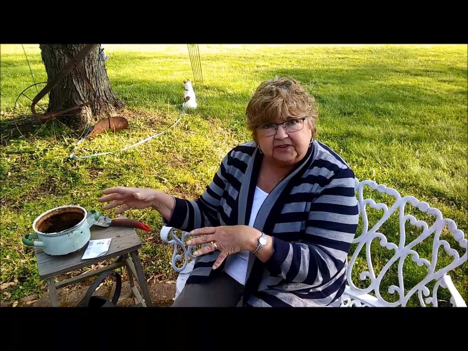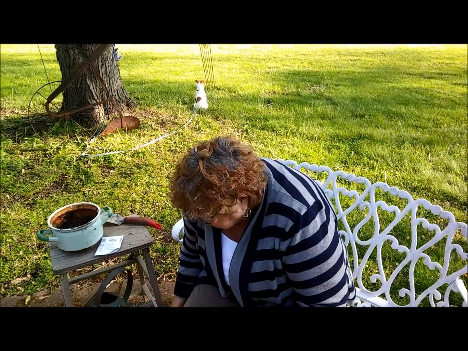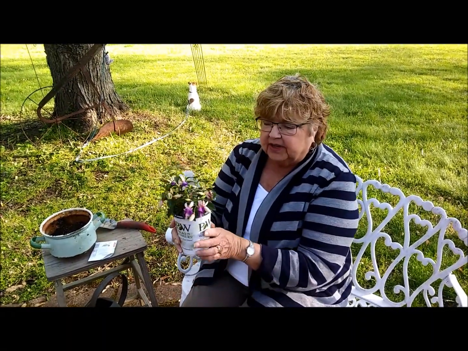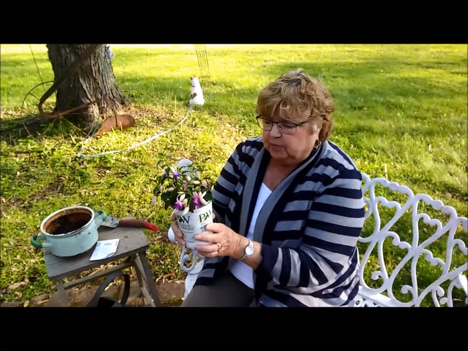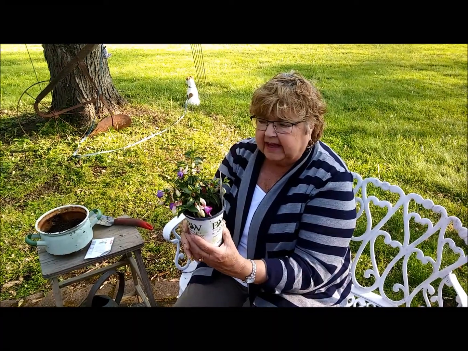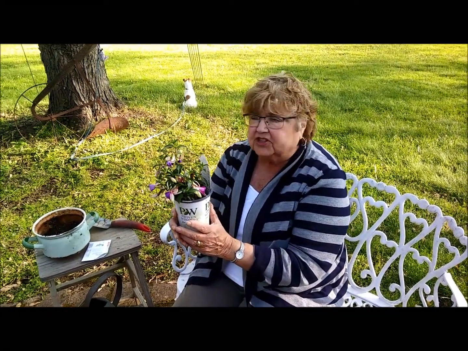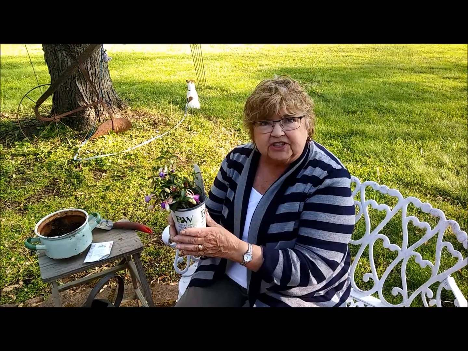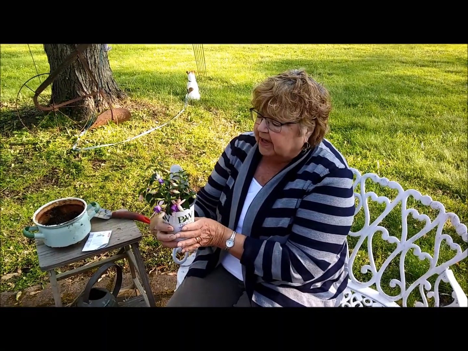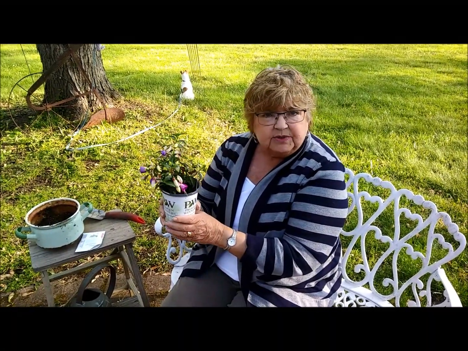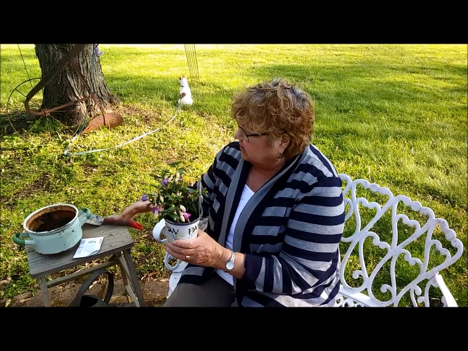Now, the next kind of planting we're going to try is called transplanting. It's where you move a plant that's already started from one container to another. This flower here is a very pretty little plant, and it will do pretty well in the shade. As you can see, we're in a fairly shady spot. But it's getting big for this container, so it's time to put it into something bigger.